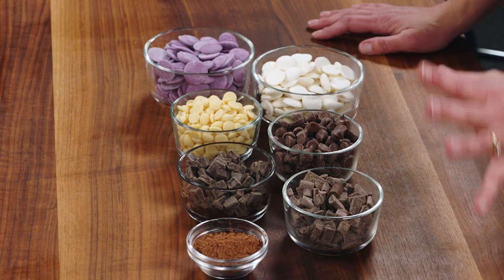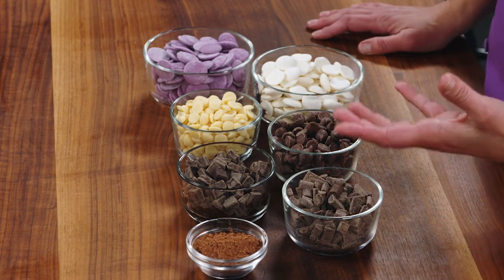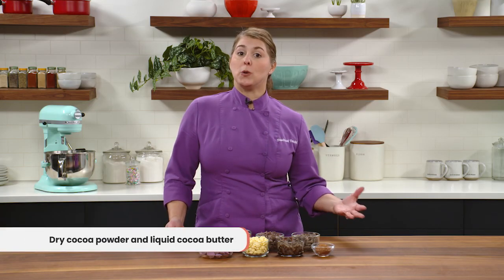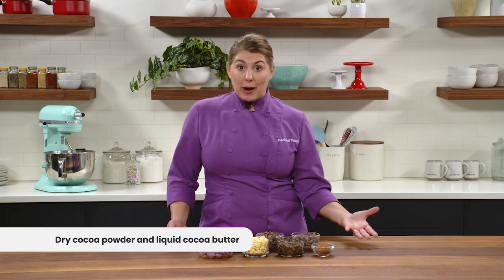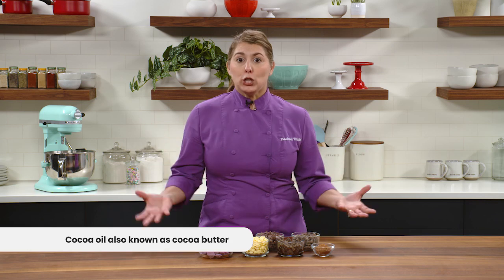Chocolate is basically formed from processing a cacao bean, and that bean is separated into two products. It comes into a cocoa or a powder as well as a cocoa oil. So you have two products that come from the cacao bean, and that basically is what makes up our chocolate.